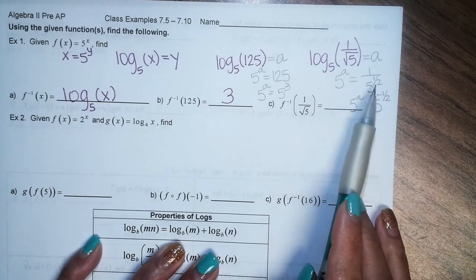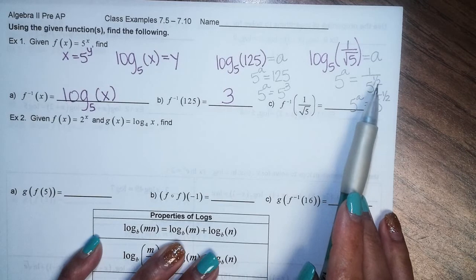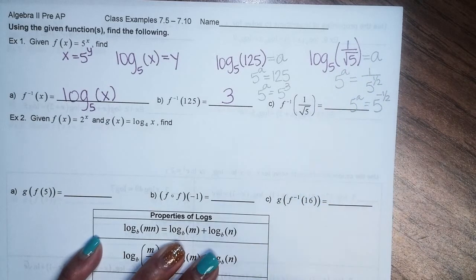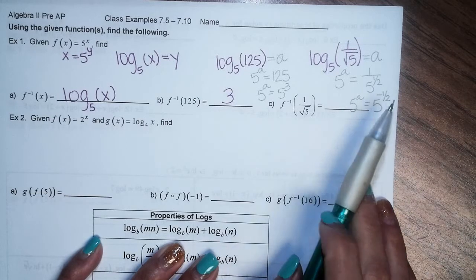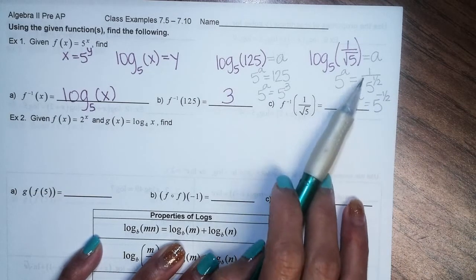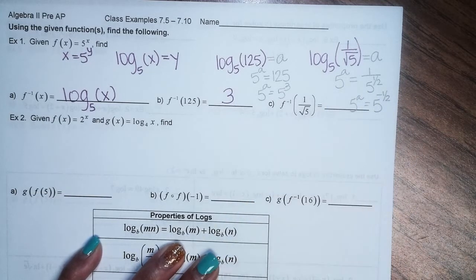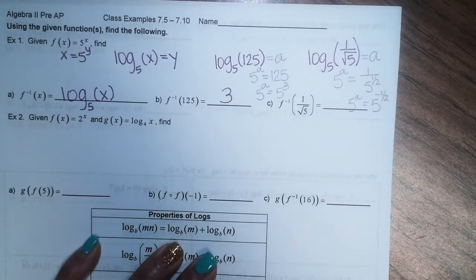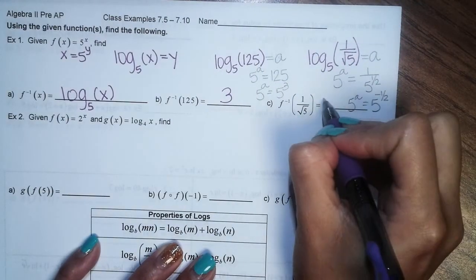Because if it's a positive exponent in the denominator, I can move it to the top and make it a negative exponent. So 5 raised to the negative 1/2 is the same thing as 1 over 5 to the 1/2. So the answer was negative 1/2.